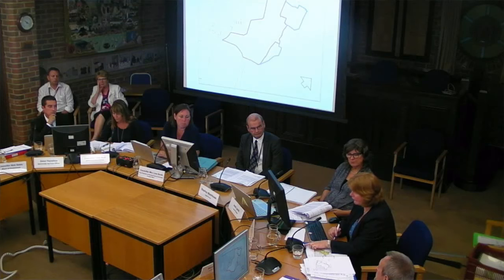And one last question, if I may. The top end of the map shows a sort of grey pathway, I take it. Is that part of the cycleway that's going out onto Lymington Road? The plan in your pack is the illustrative plan that came in with the application. It doesn't actually form part of the application. So there's nothing fixed.